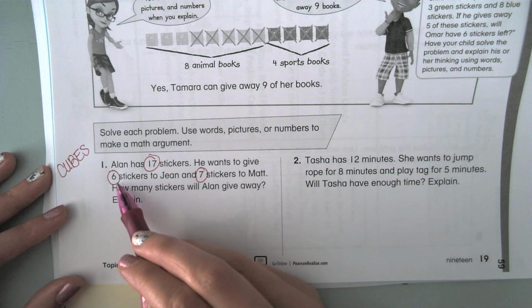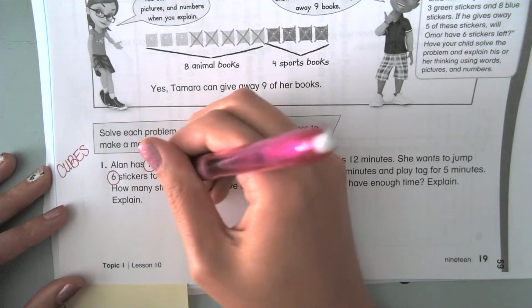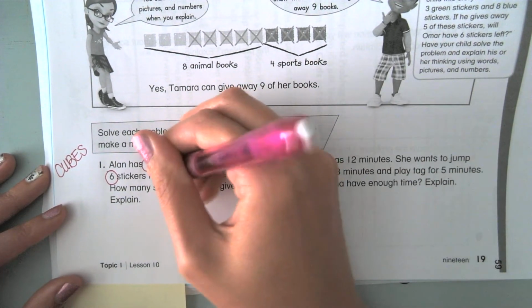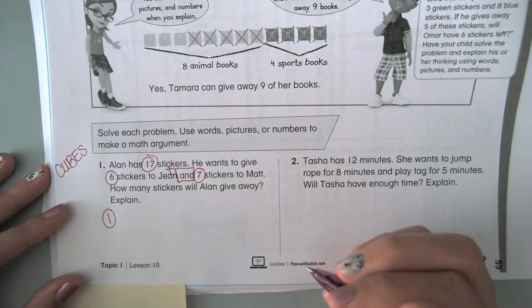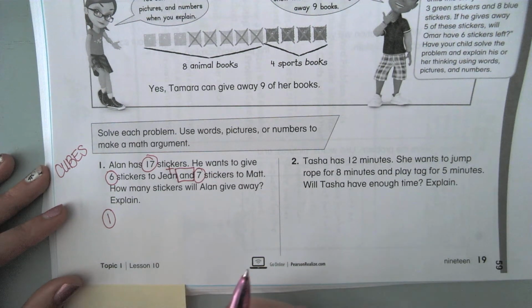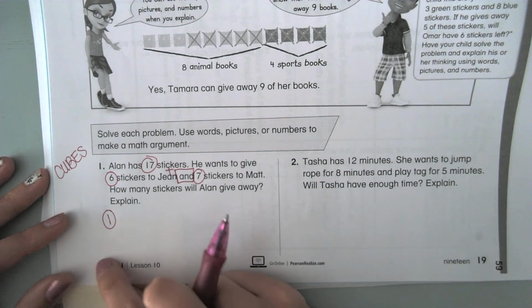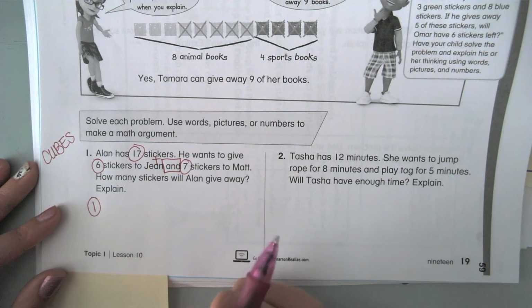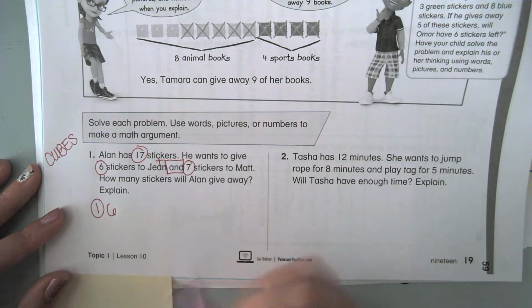So, if he wants to give 6 stickers to Jean and 7 stickers to Matt, I need to add to figure out how much this is. So that's my first step. Sometimes they like to mix 1-step problems in with your 2-step problems, so we'll have to see where these problems lead us. So first I need to solve how many stickers he's going to give away.